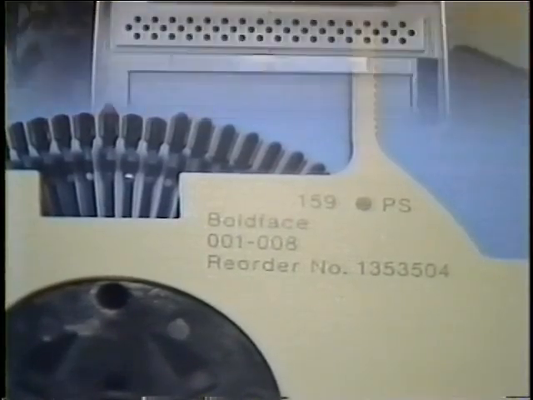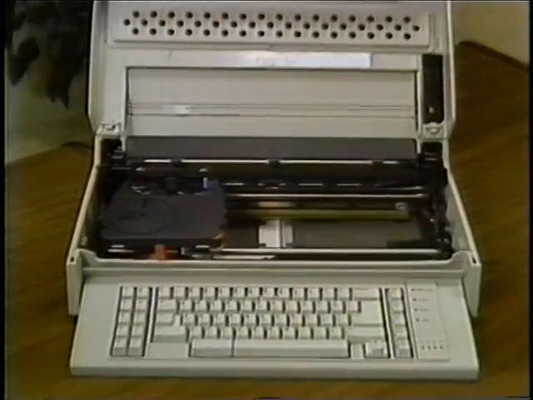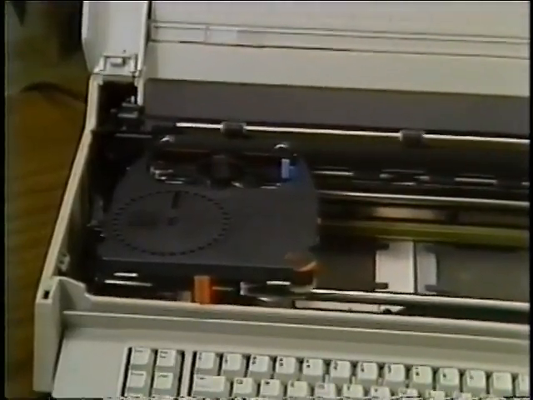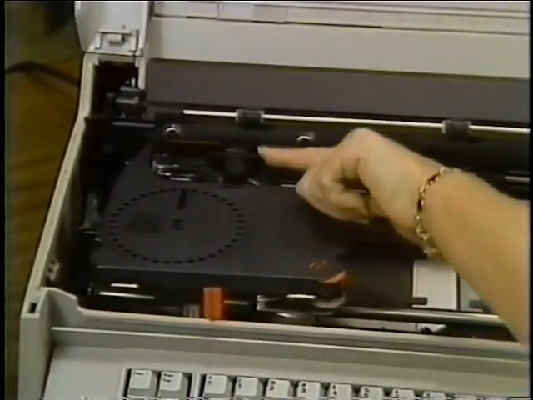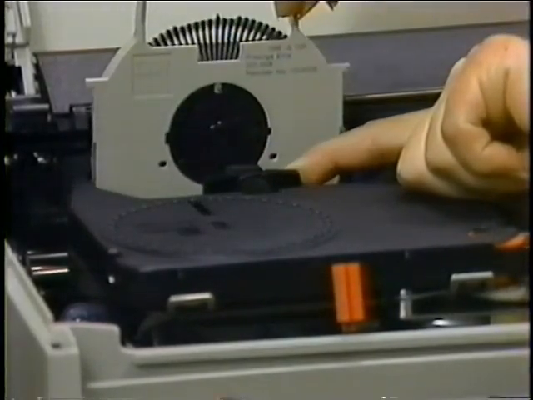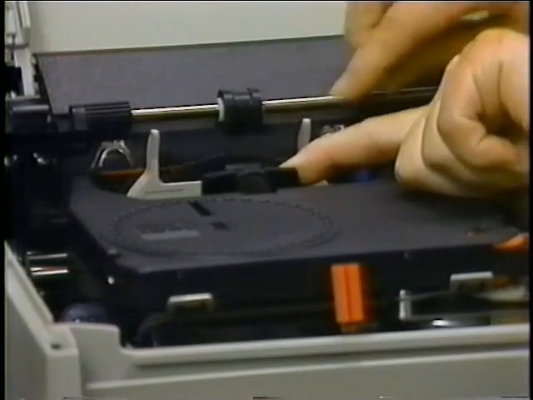To install a print wheel in the machine, pull the print hammer back, and place the print wheel in the machine with the IBM logo facing you. When the print wheel is in place, allow the print hammer to return to its normal position.